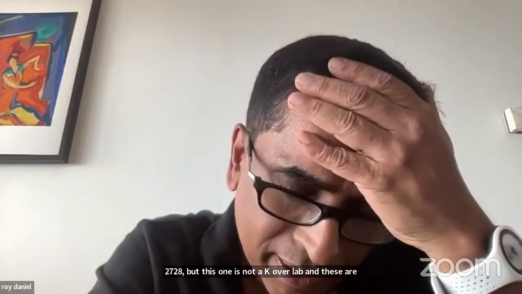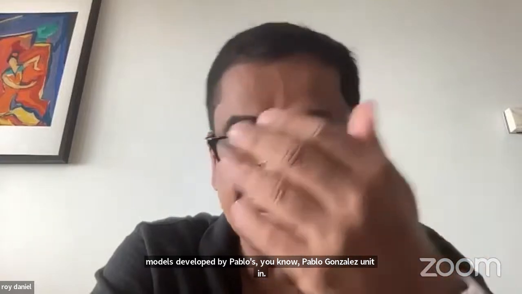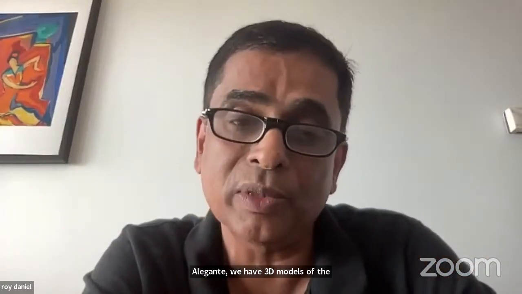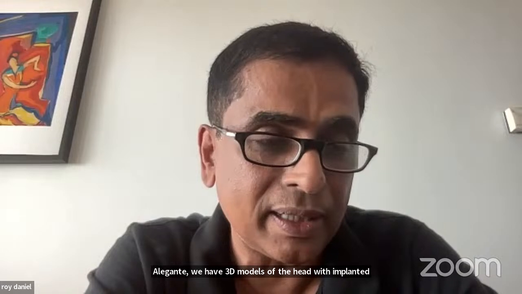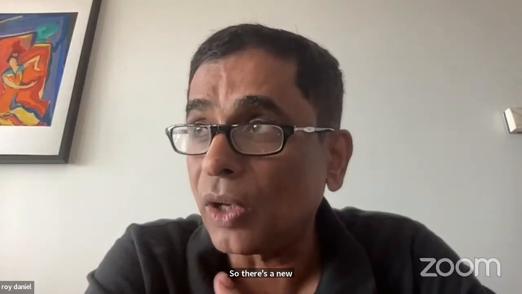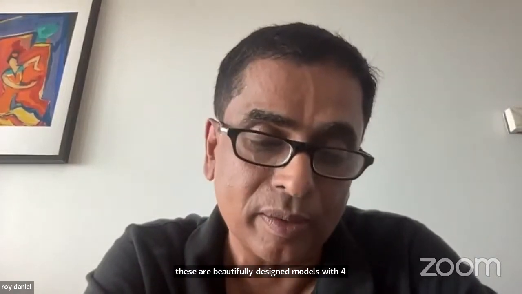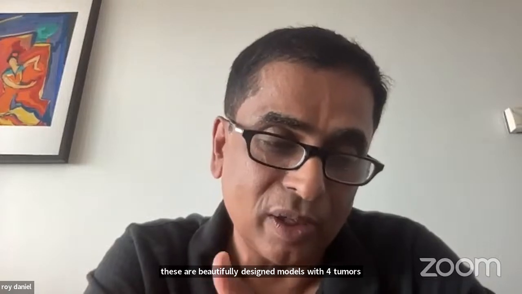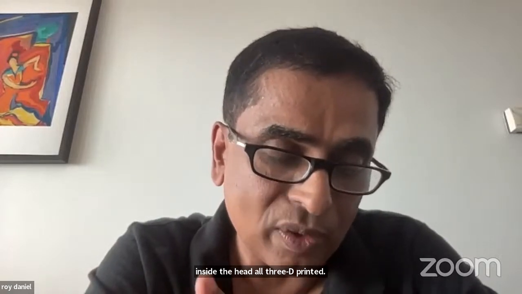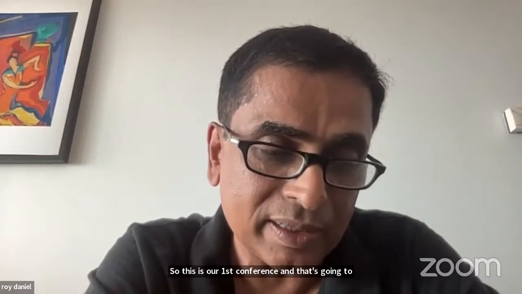But this one is not a cadaver lab; these are models developed by Professor Pablo Gonzalez's unit in Alicante. We have 3D models of the head with implanted tumors. So it is a new venture. I hope it will go off well, but these are beautifully designed models with 4 tumors inside the head, all 3D printed. So this is our first course, and that's going to be done on May 27, 28.